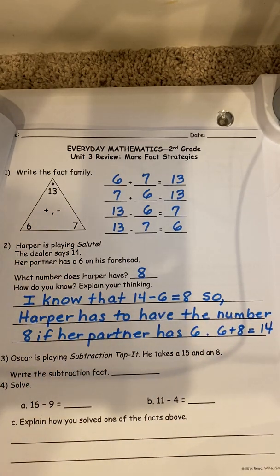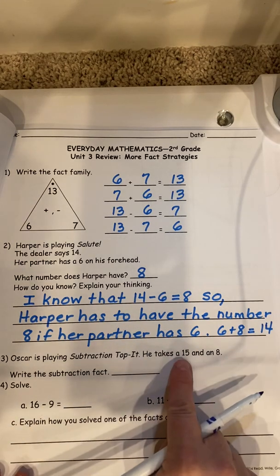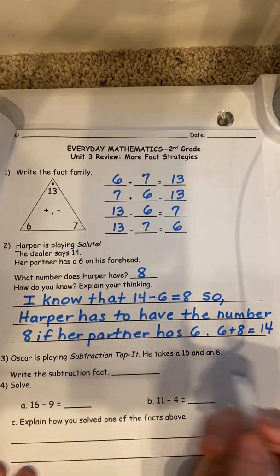All right. Oscar is playing Subtraction Top It. Now, these are some games we haven't necessarily played at school, but we can figure it out with the context clues of the questions that are asking. It says he takes a 15 and an 8. Write the subtraction fact. All right, so if he's playing Top It, he pulled 2 cards. The biggest number is going to go first, so we have to write a number sentence.